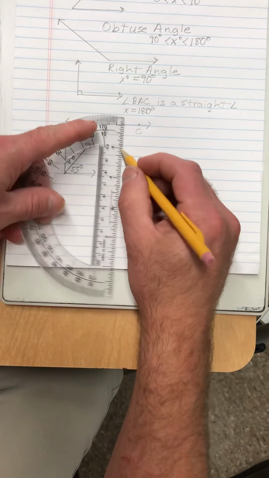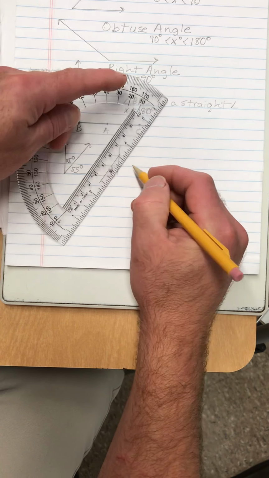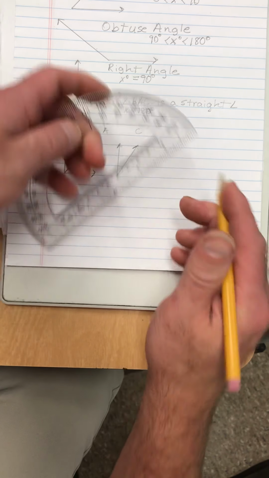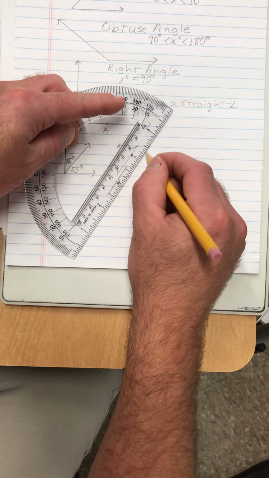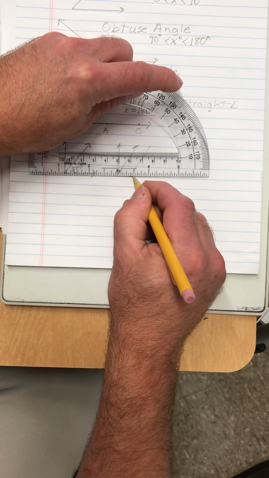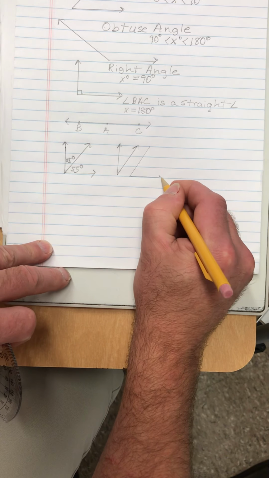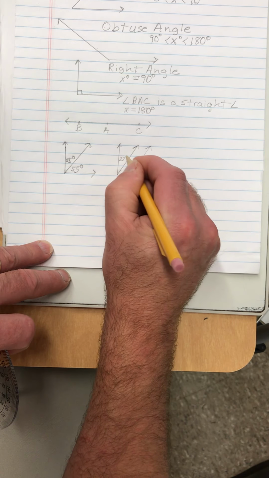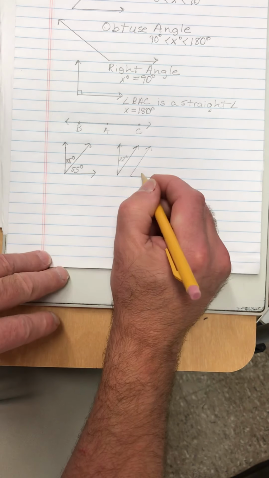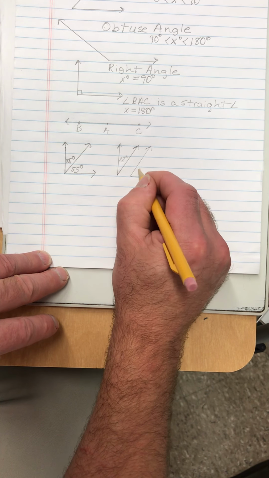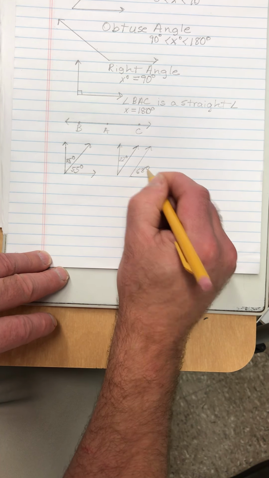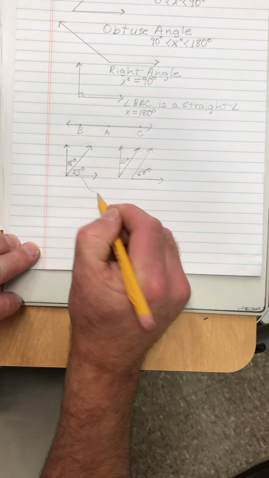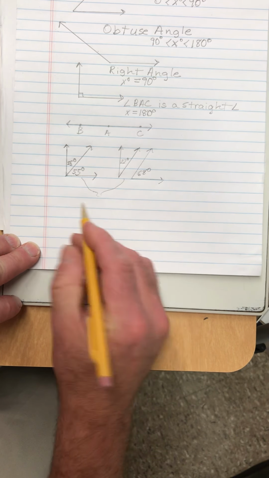And then I'm going to do another one. But I'm going to draw this out to the side because both of these situations are true. Let's make this one 22 and let's say 68. Okay?